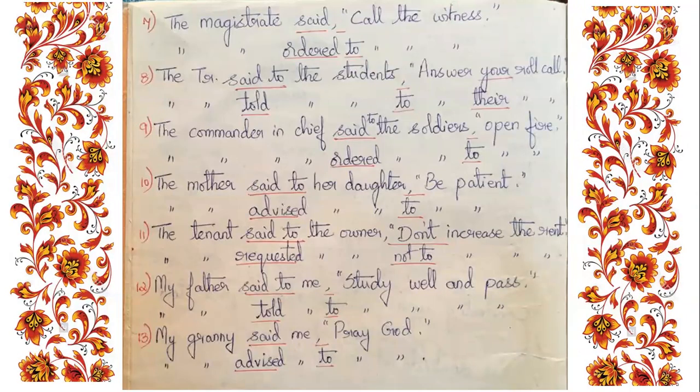The magistrate said, "Call the witness." The magistrate ordered to call the witness. The teacher said to the students, "Answer your roll call." The teacher told the students to answer their roll call. The commander-in-chief said to the soldiers, "Open fire." The commander-in-chief ordered the soldiers to open fire.